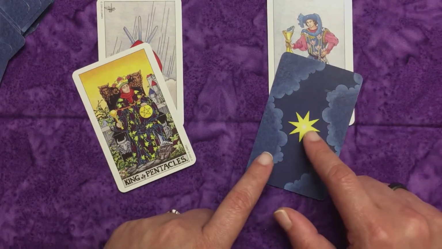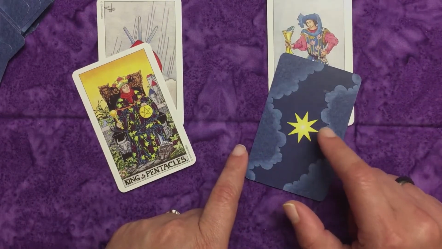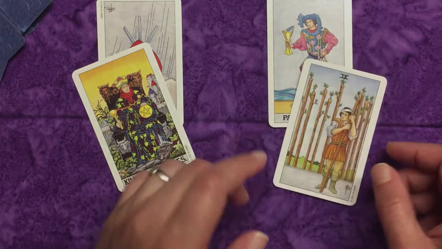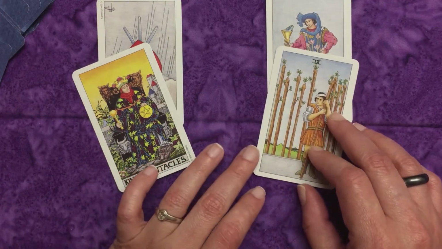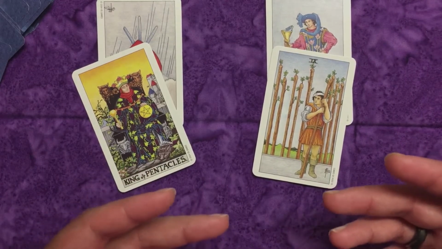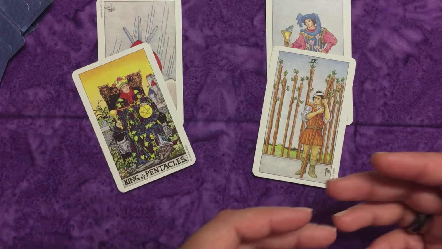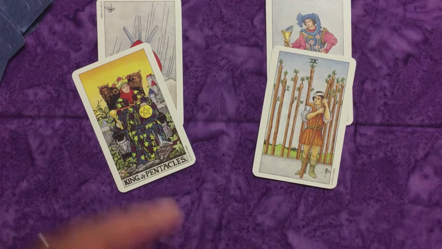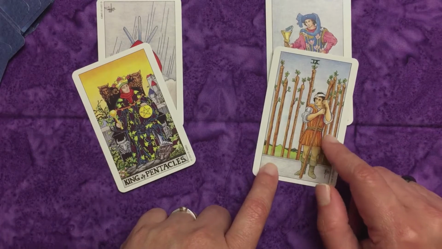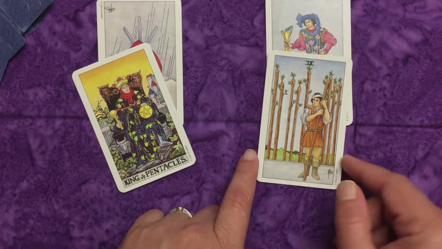So again, for the existing connections, what will be the hurdle that I'm looking at? And I see 9 of Wands, right? Again, the first thing that came into my mind is me being super ultra careful, having a barrier there, and not being genuinely open.